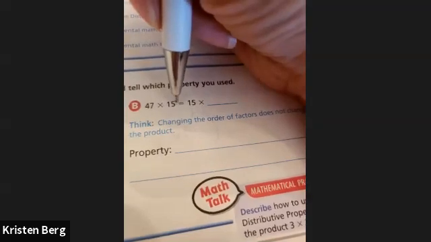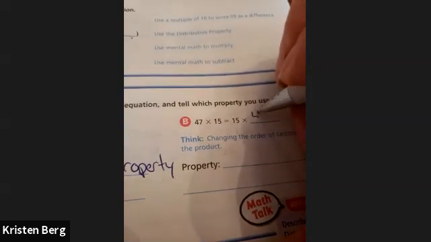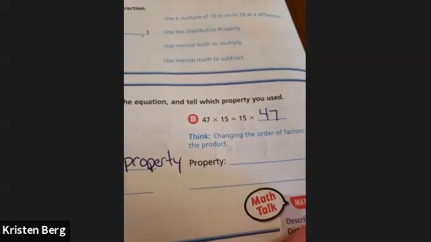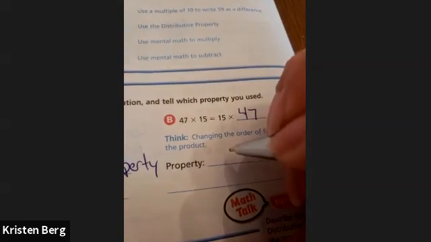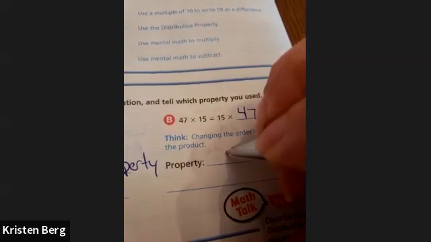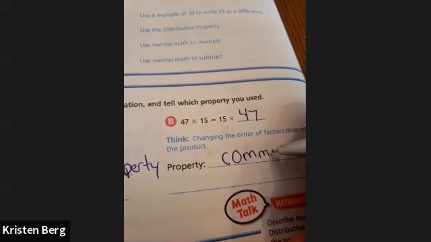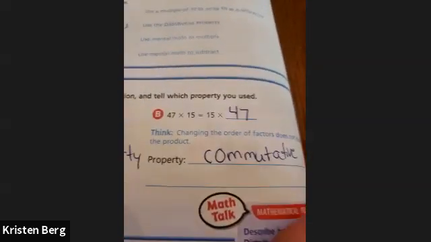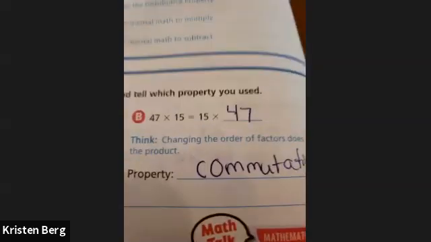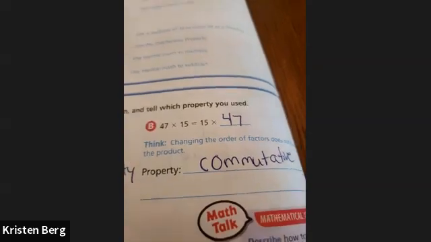All right, now this thing, what is going on? Look here, all that they did, what is it missing? It is missing the 47. So what property does that? It is the one that changes around the order. If you need to go back to the previous one, you can look at the next page that we just went over, but it is the commutative property of multiplication. So I'm just going to do it real quick and say commutative. But it is the commutative of multiplication.